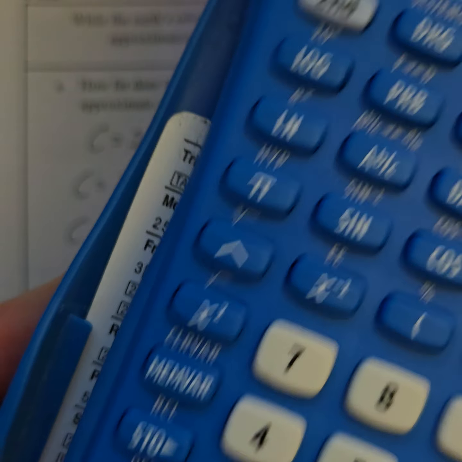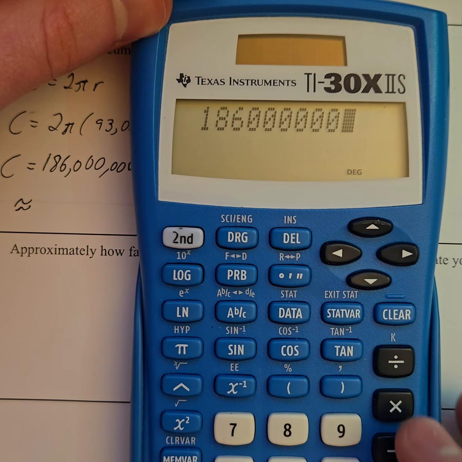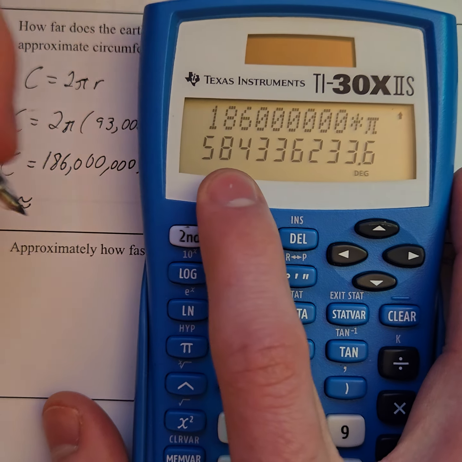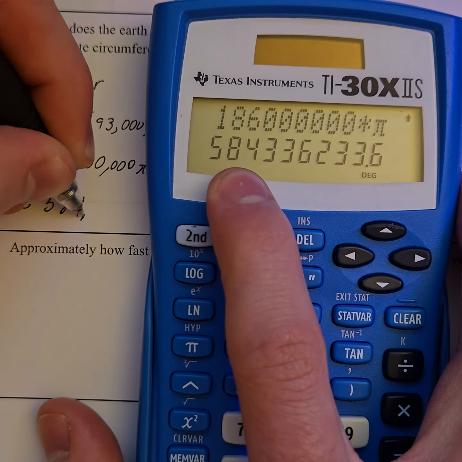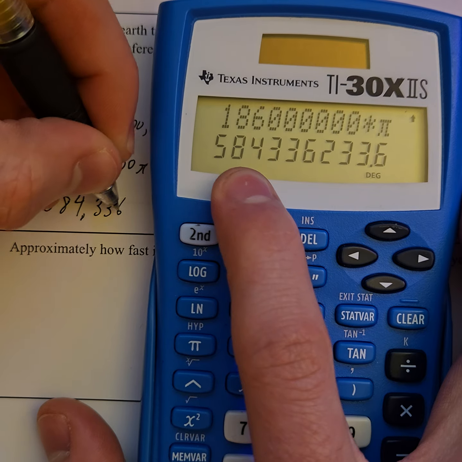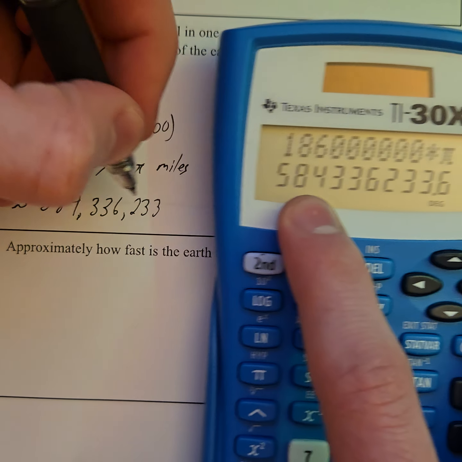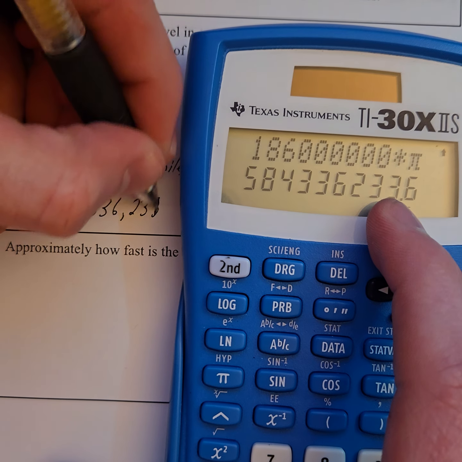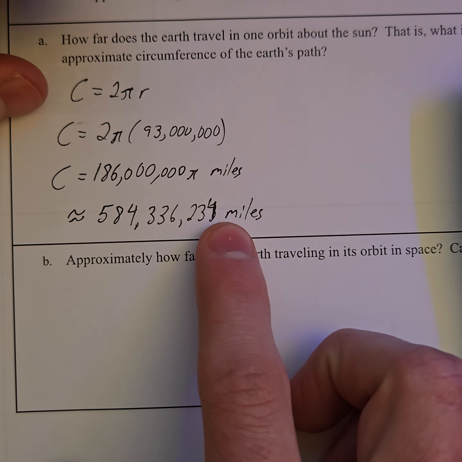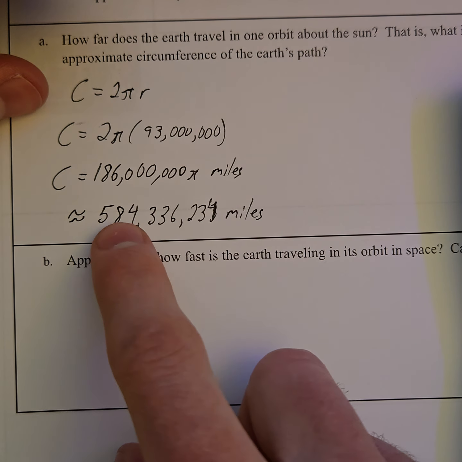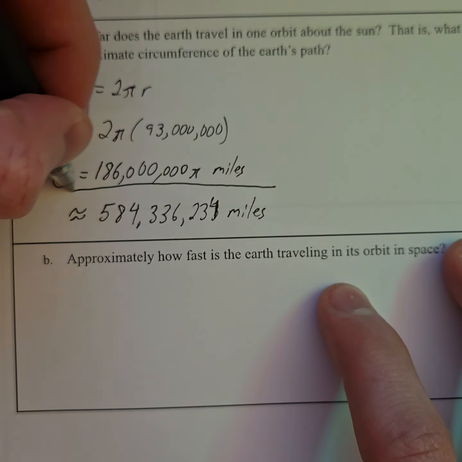So if we type that in our calculators, so if we do 186 million times pi, this is our number that we get. 584,336,233. Let's round that up to 234 miles. Okay, so that's how far we travel in one lap around the sun. 584 million miles. Okay, so let's circle that.